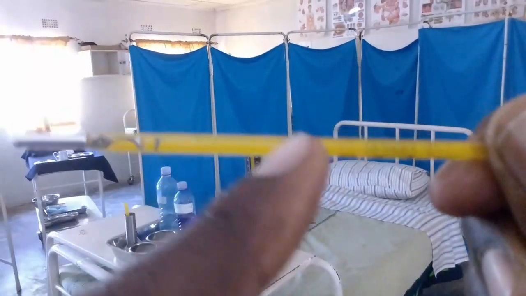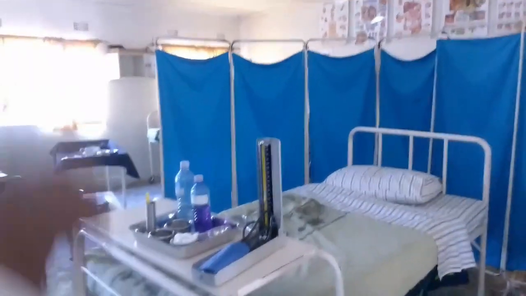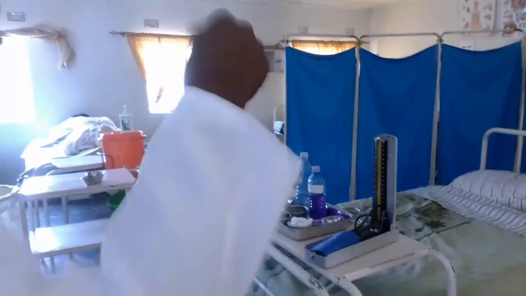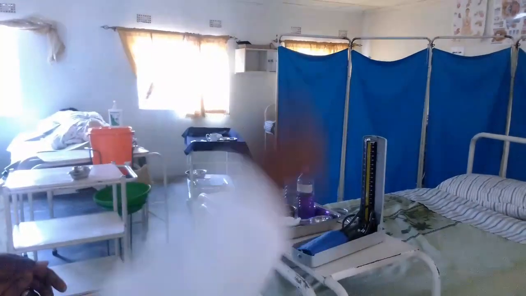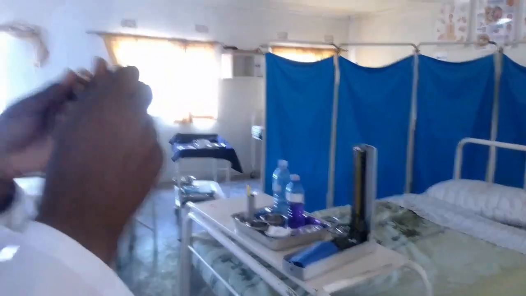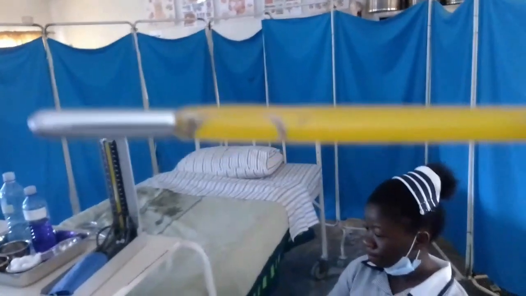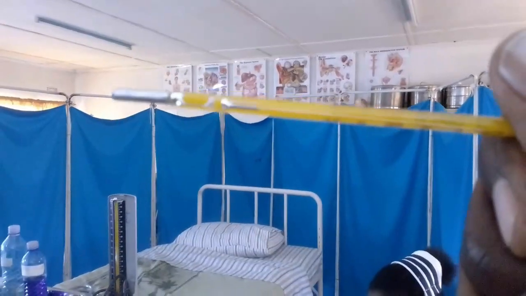So you can't use it like this. You have to shake it. You have to shake. Then see again. Okay. So as you can see, mercury has gone back into that line there. So mercury has gone back. Now you can use it.